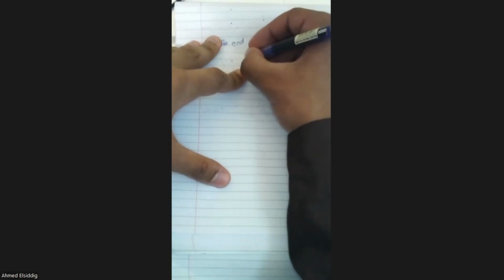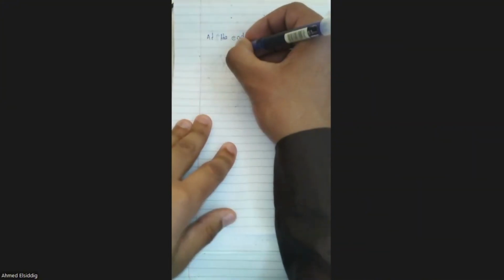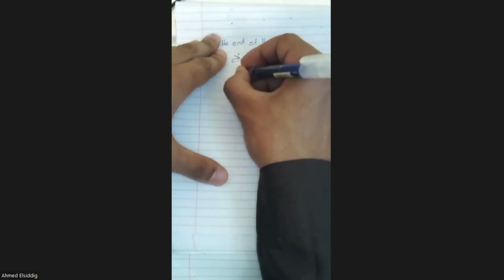At the end of the word, right? We can say, for example, Sheikh, which means someone who's an elder. And we can say مطبخ.